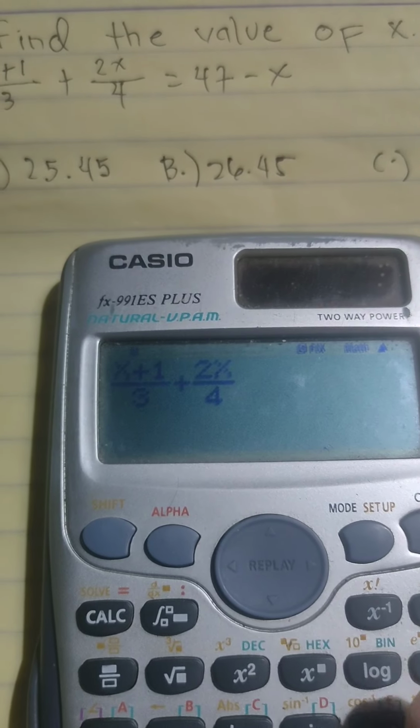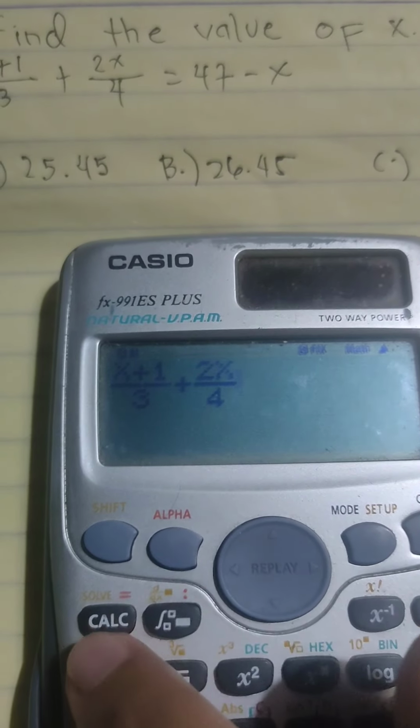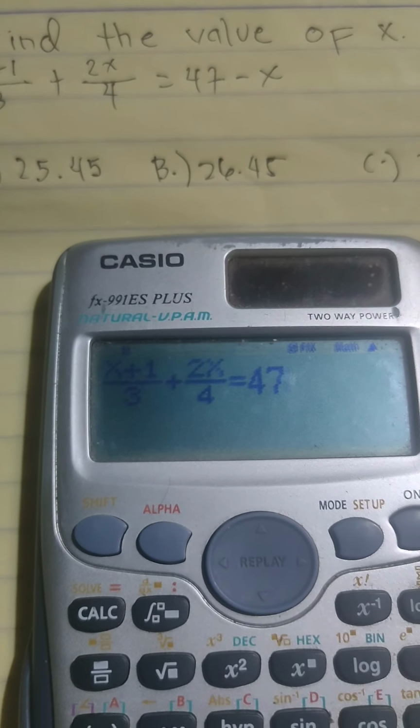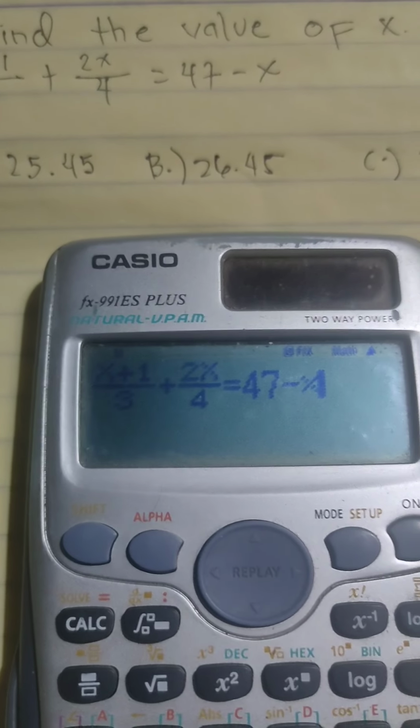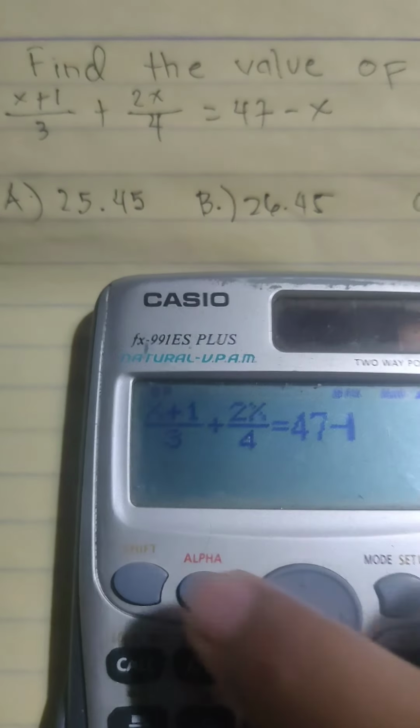To write an equal sign, you just need to press alpha CALC. Then 47 minus alpha x.